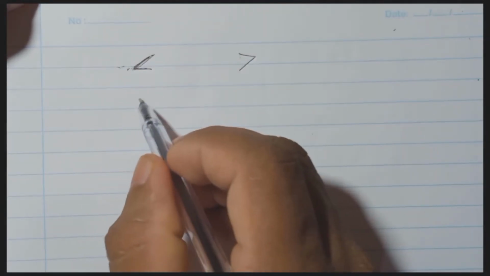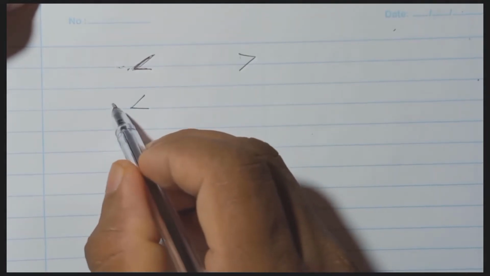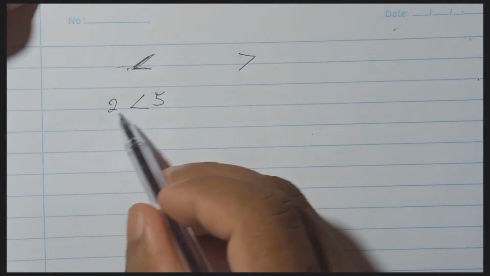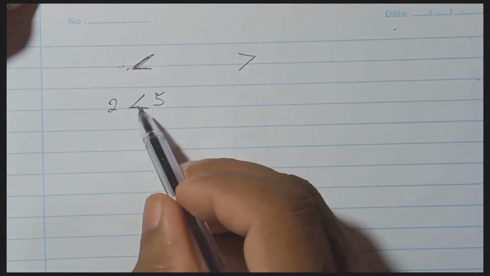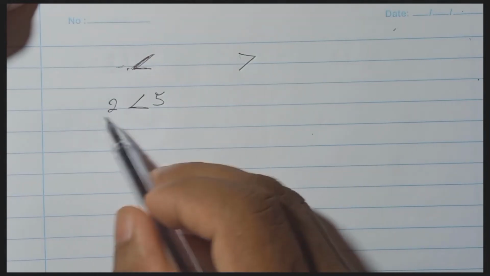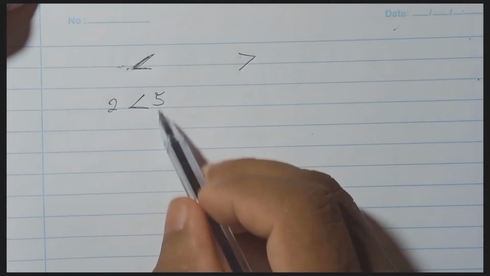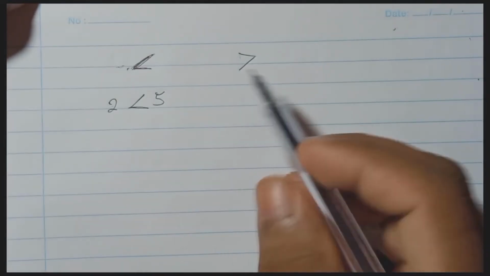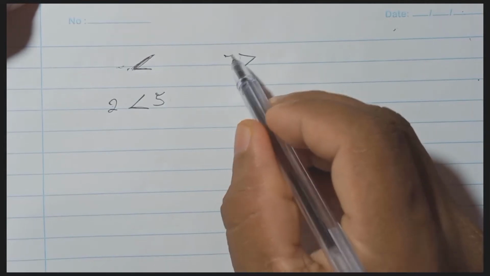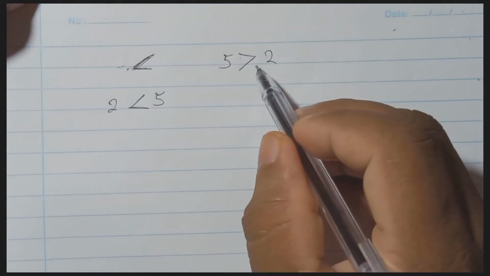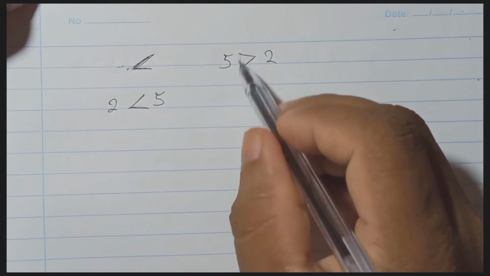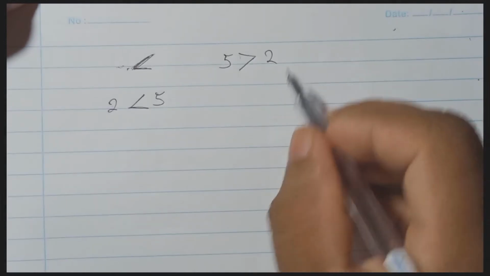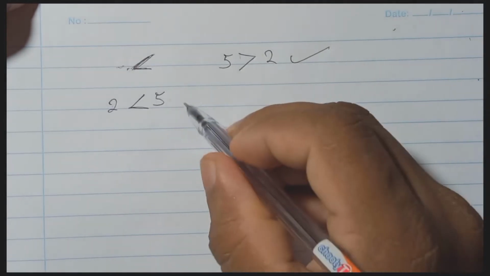Now if you write something on this side, for example here 2, here 5, this is correct, because this sign says the left side is smaller than the right side, correct? This 2 is less than 5, it's correct. And if I write the same thing with the sign reversed, I need to put 5 here and 2 here, and now it's correct, because it says the left side is greater than the right side. Very simple idea.